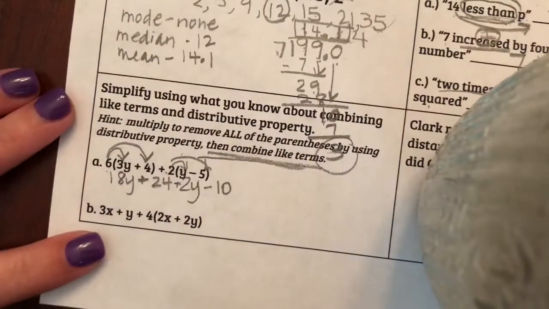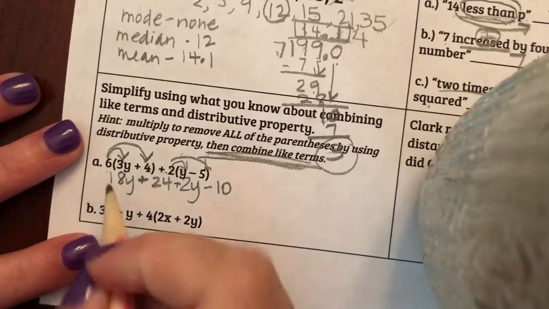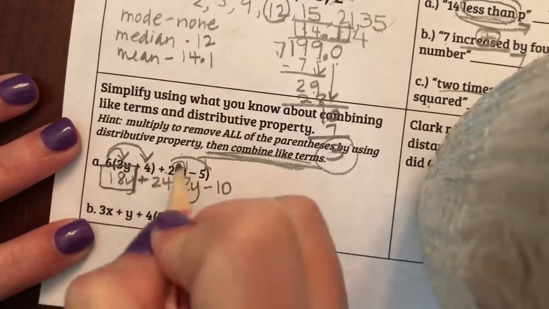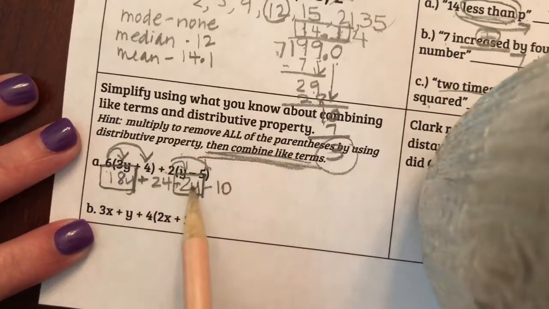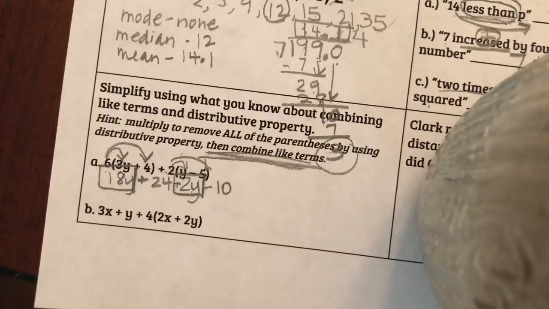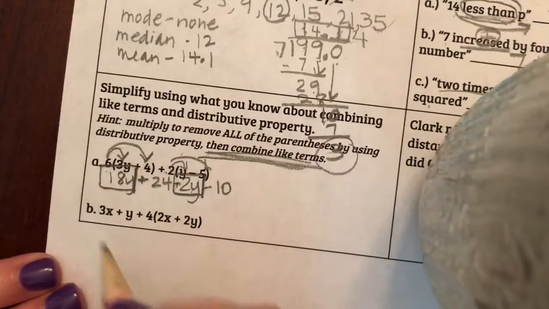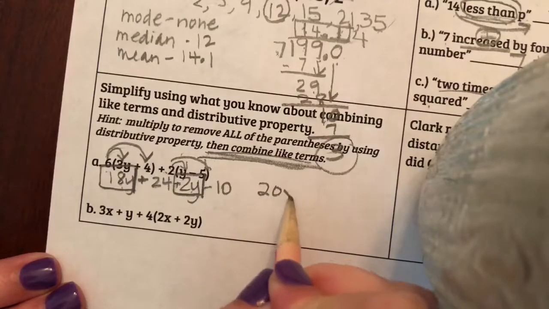Now, if you stop here, your answer will not be correct because it's already told me to combine like terms. I have 2 sets of like terms. I have an 18y and a plus 2y. I always tell students to grab the sign that's in front of their term because that is extremely important, especially as we move into dealing with integers more frequently. You need to know if it's minus that term or plus that term. So 18y plus 2y is going to be 20y.